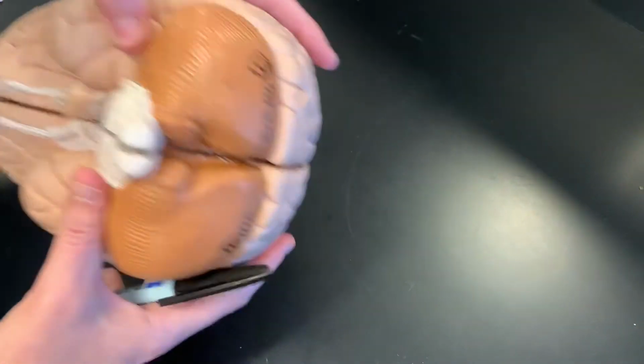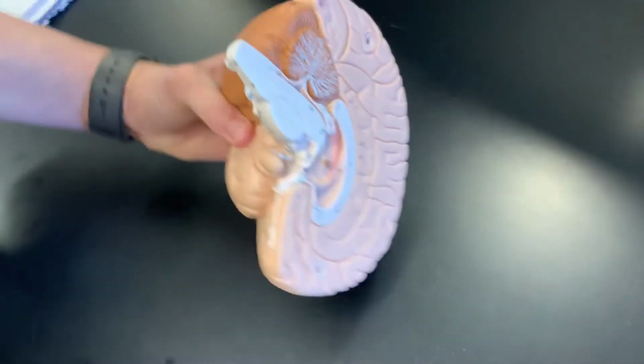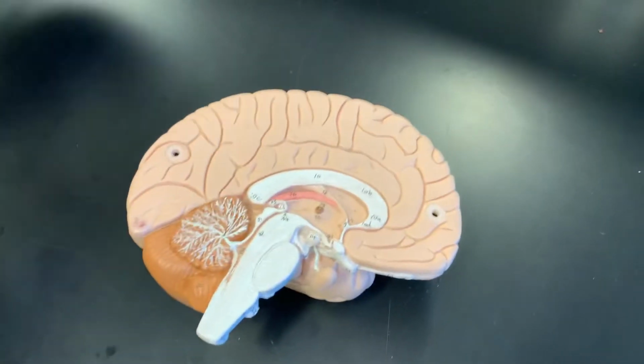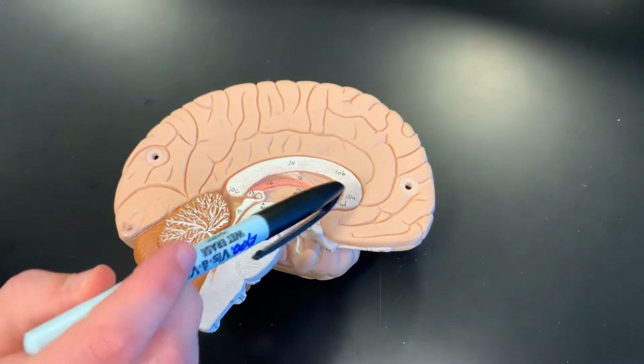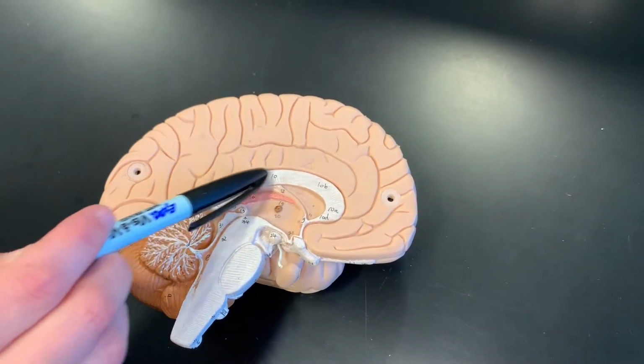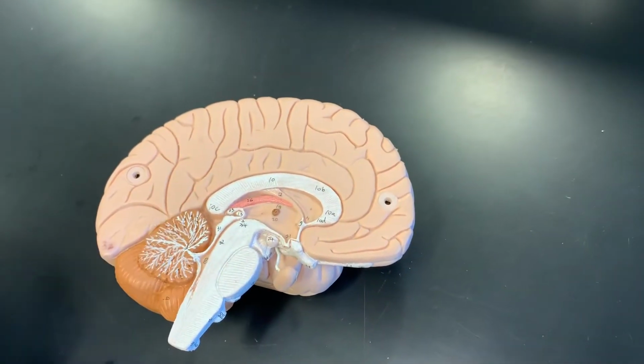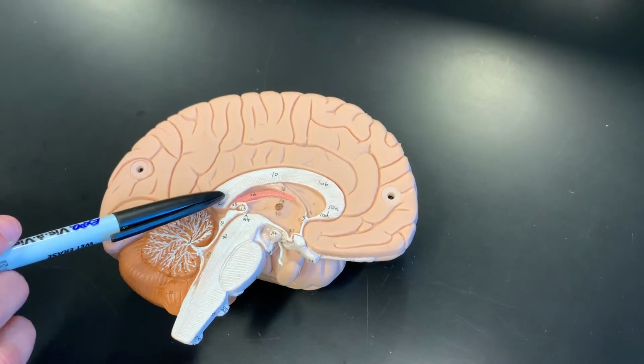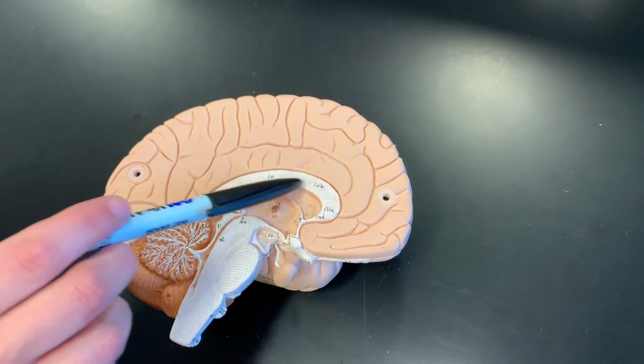Let's take a look at a mid-sagittal cut of the brain. Looking here, we see this kind of looks like an upside down Nike sign. This is your corpus callosum. This has fibers that connect the right side of your brain to the left side of the brain.